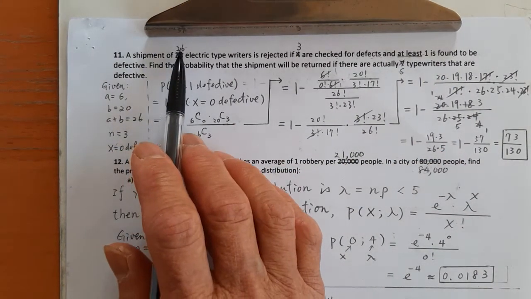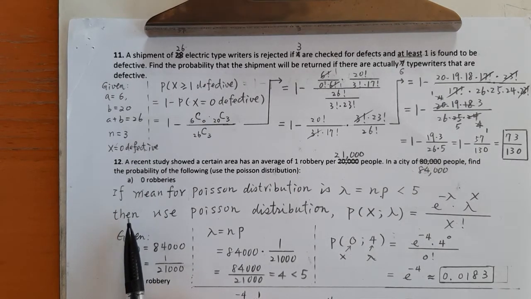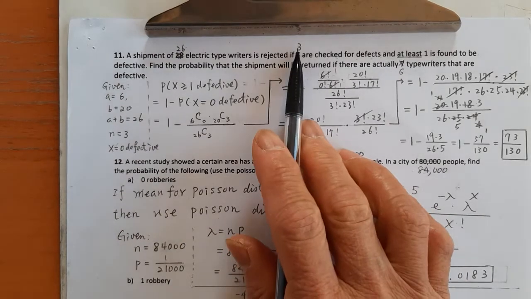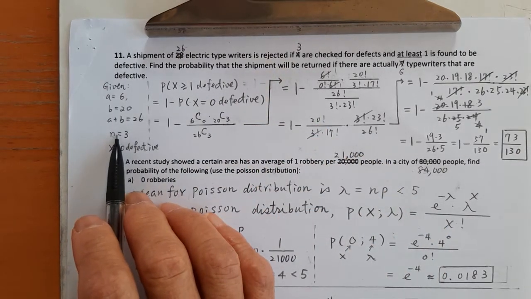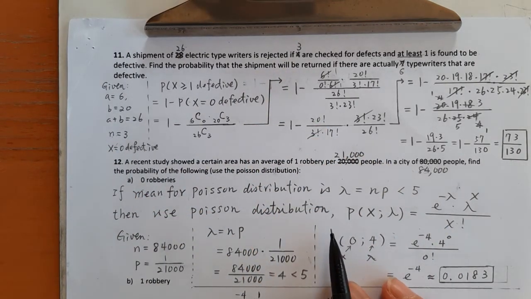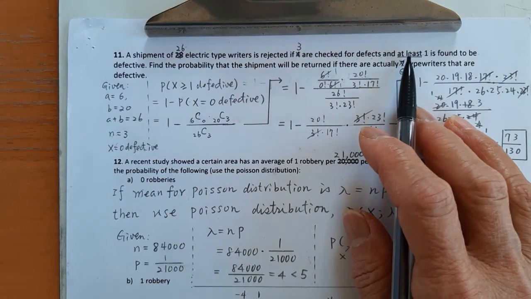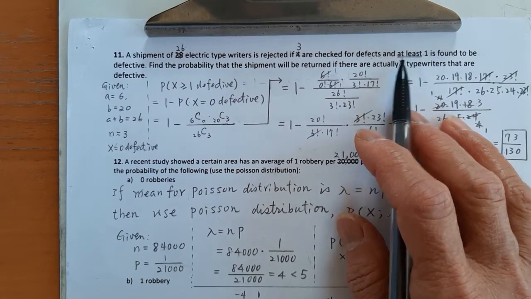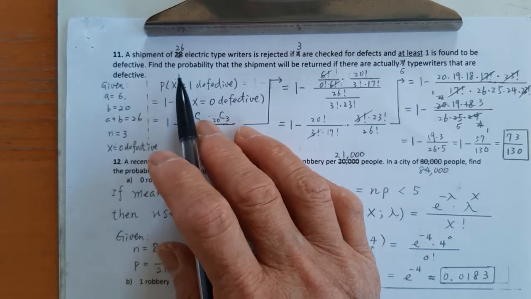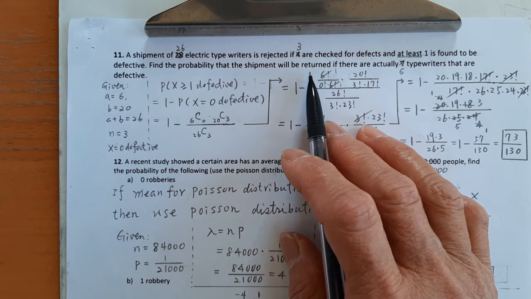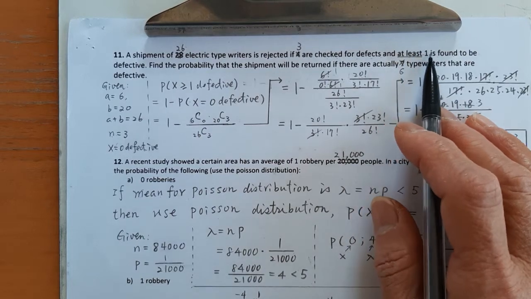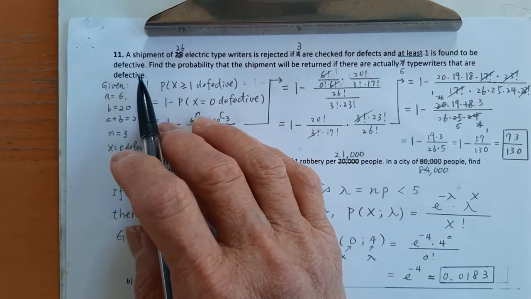So the total is 26. If you check 3, then n equals 3. And we're looking for the probability of x greater than or equal to 1 defective. Find the probability that at least 1 is found to be defective.